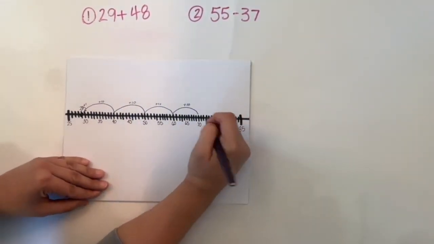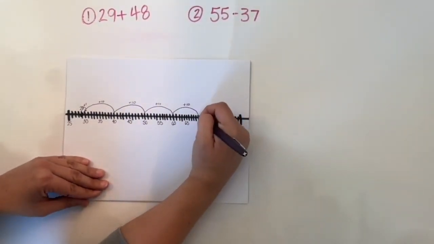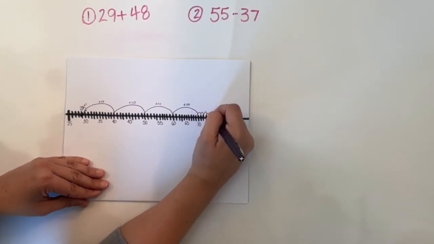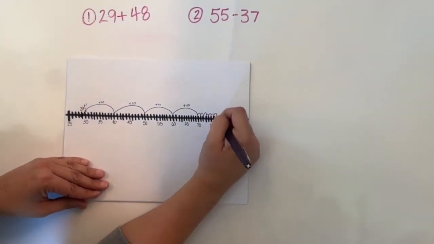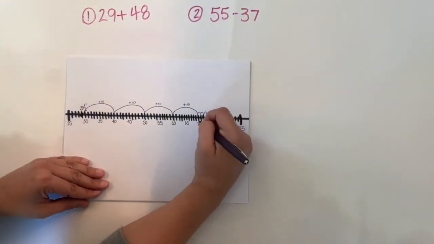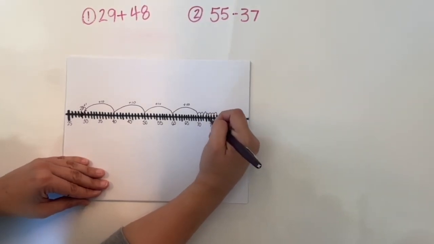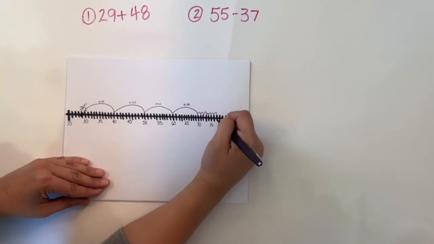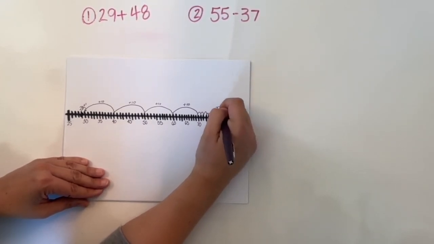So students might just count by ones from here. If I'm at 41, I go 42, 43, 44, 45, 46, 47, and 48 hops gets me where? And I see that I've got 70, 71, 72, 73, 74, 75, 76, 77 is where I landed, right here at 77.